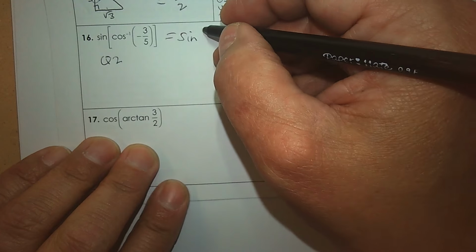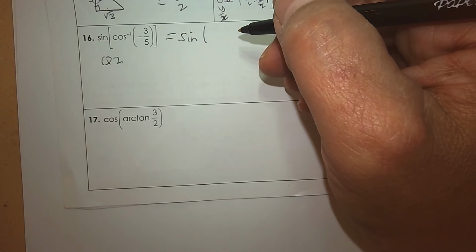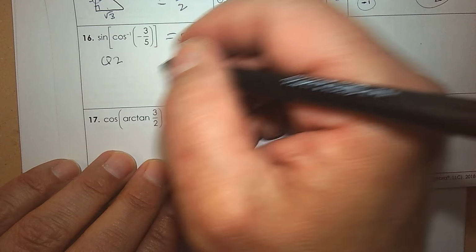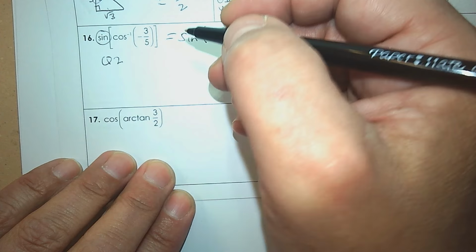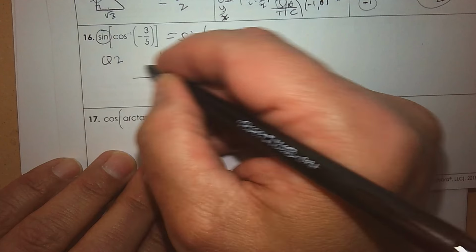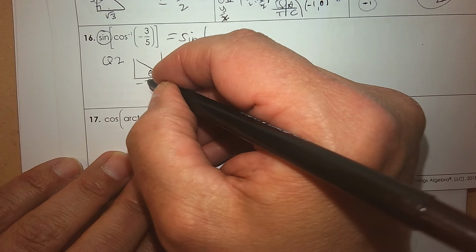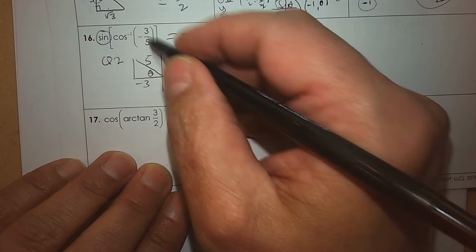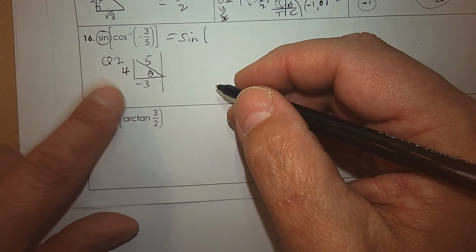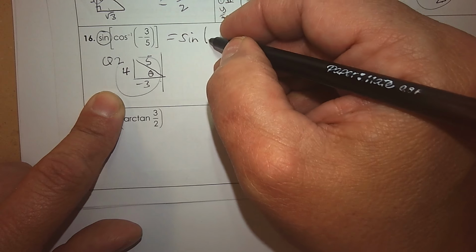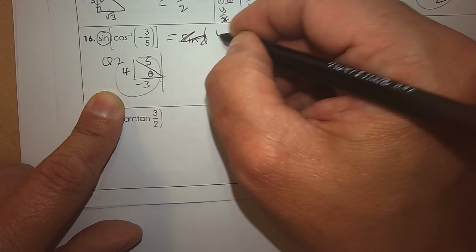So what's the angle in quadrant number 2? That's -3/5. Well, I actually don't even need to know the angle, but I do need to know it's in quadrant number 2 to know if it's positive or negative. So I get the adjacent and the hypotenuse in quadrant number 2. The missing side using the Pythagorean theorem is 4, and then using this triangle, what's the answer for sine? And so the answer is 4/5.